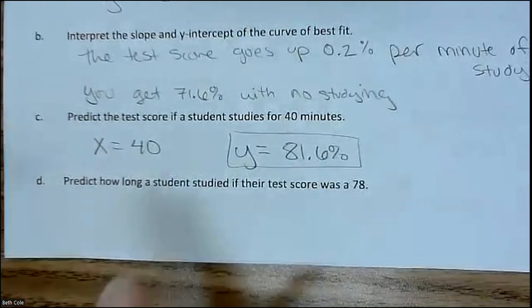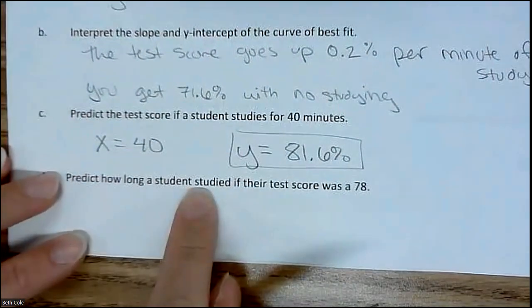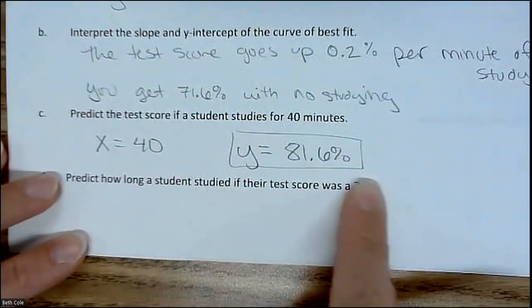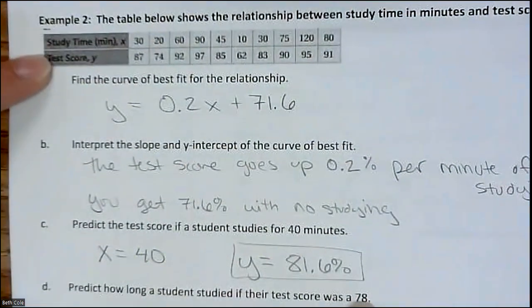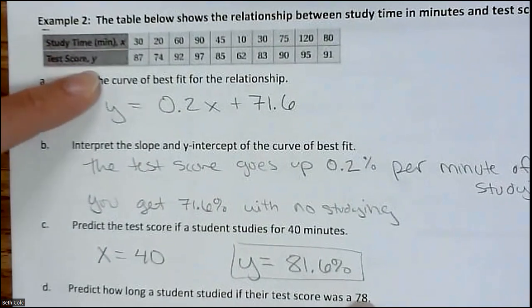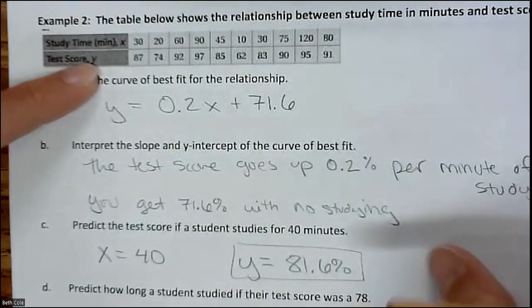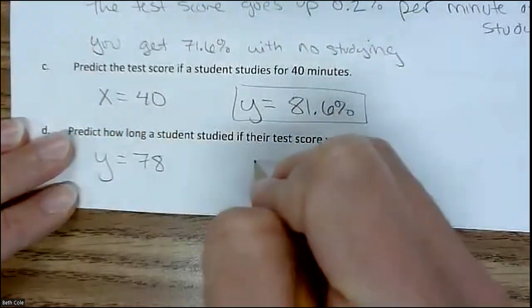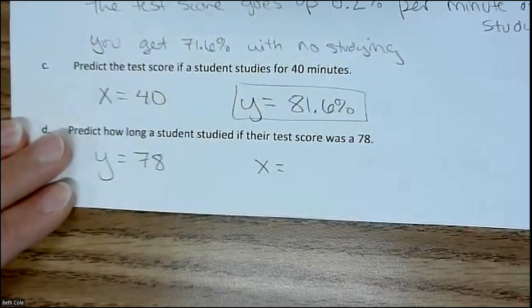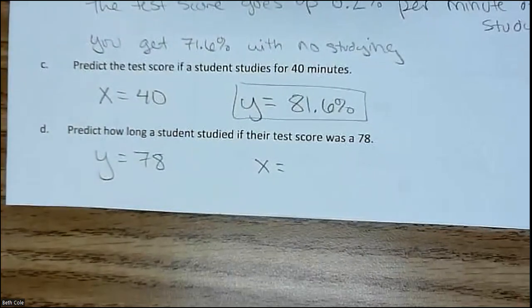D is the other way around. It says predict how long you studied if your test score was 78. So look back up here. Test score is X or Y? Test score is Y. So you want to put in that Y is 78. How long did you study? If you got a 78, you probably didn't study that long.